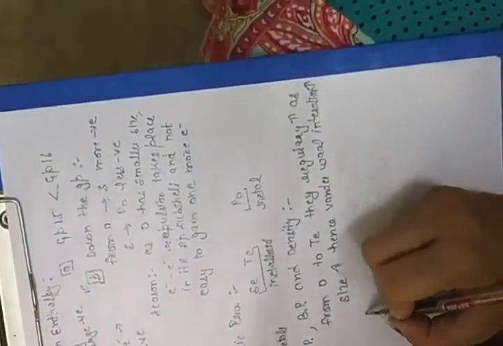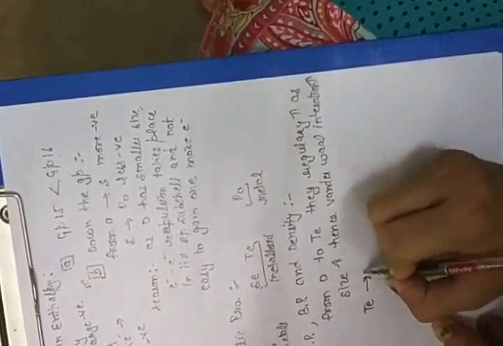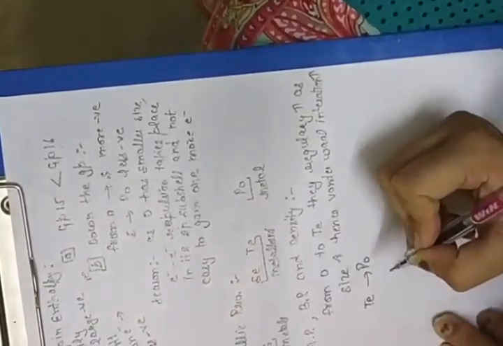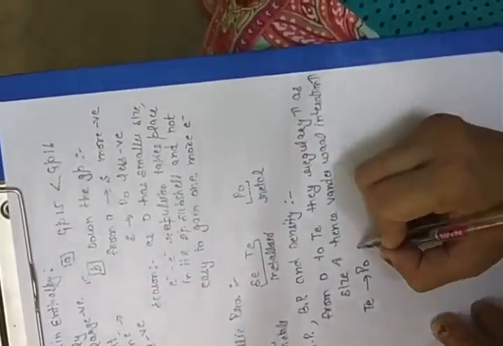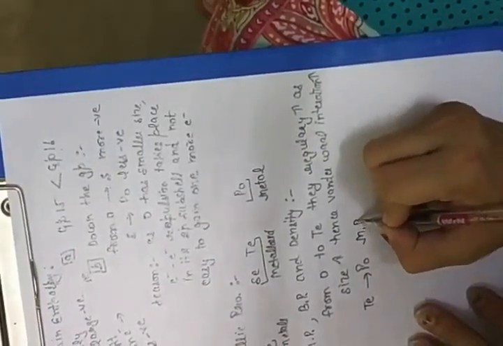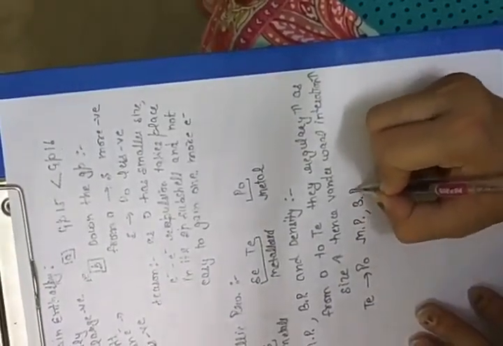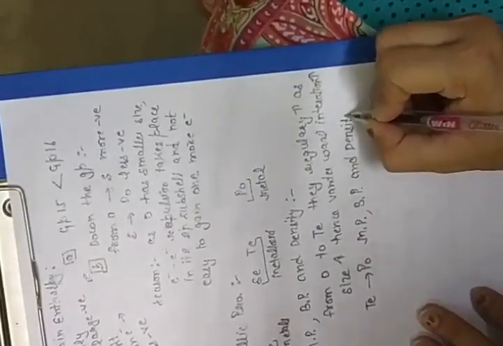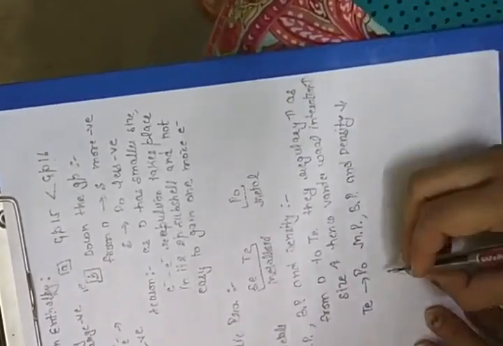But as we move from tellurium to polonium, what happened? All these properties, that is melting point, boiling point and density, their values decrease. Why is it so?